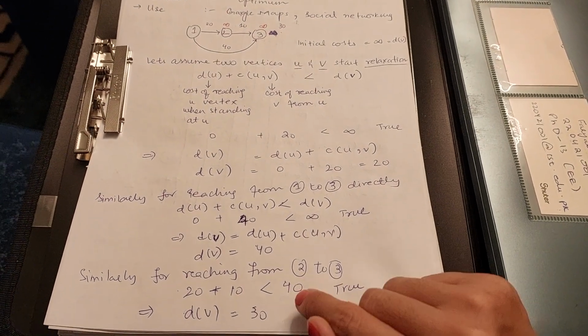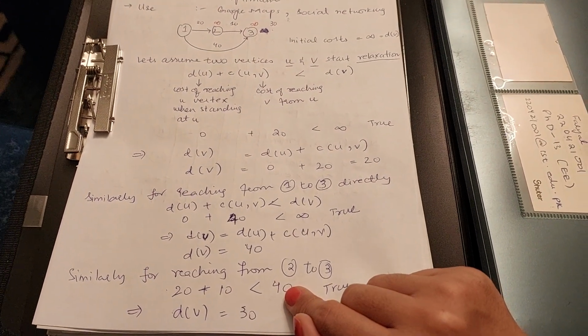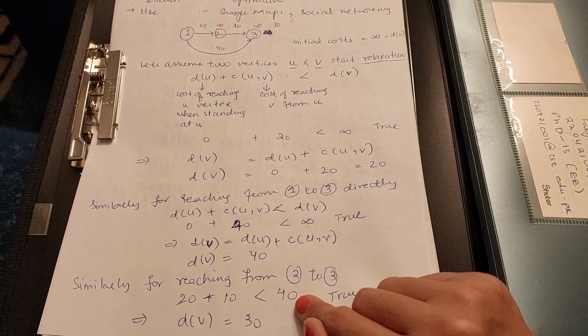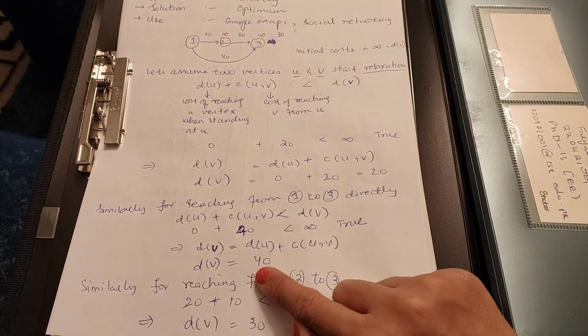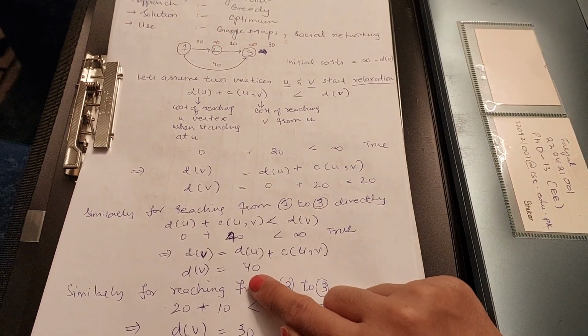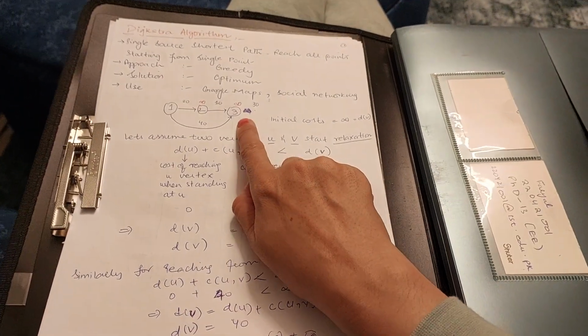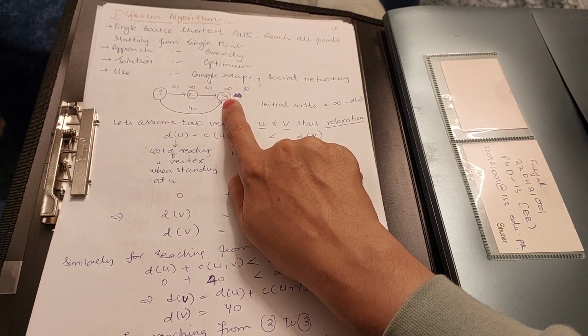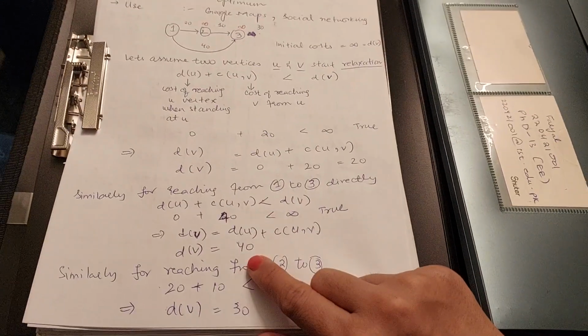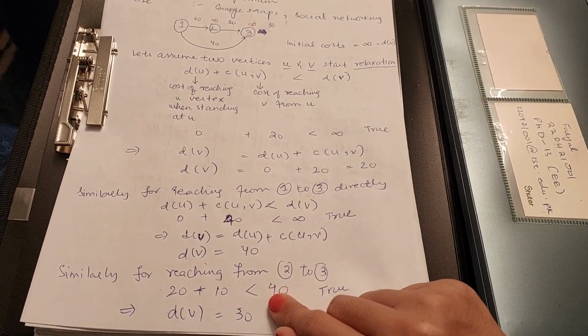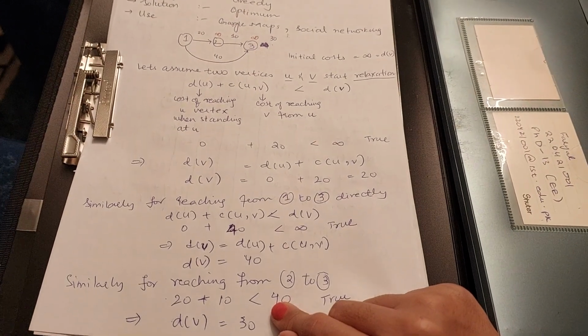Just tell me, do you understand why it is not infinity? Yes, because we have already calculated that this is 40. We have already calculated on the first step that the cost of reaching this point, this 3 point, is 40. So we have to compare it with 40, not with infinity.